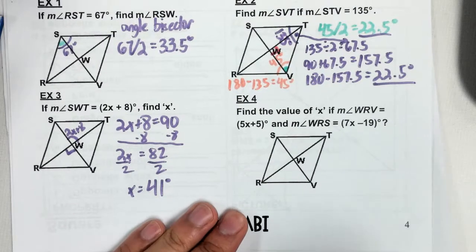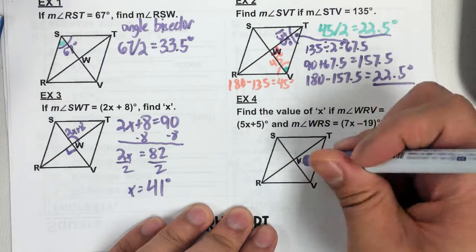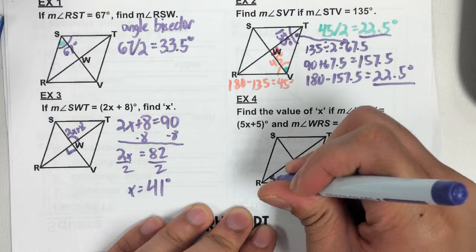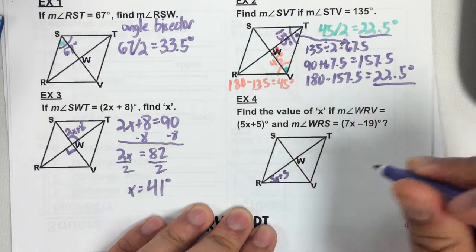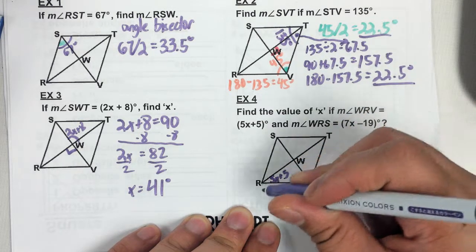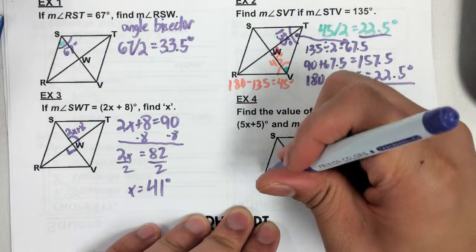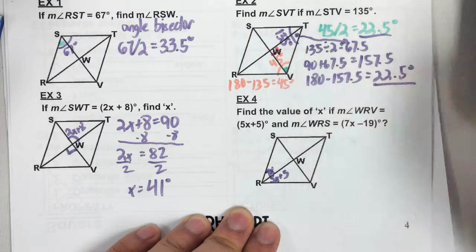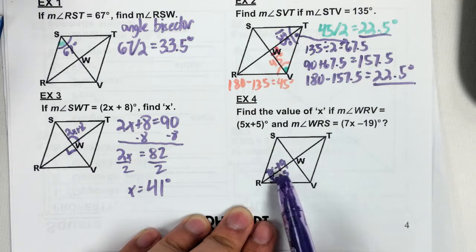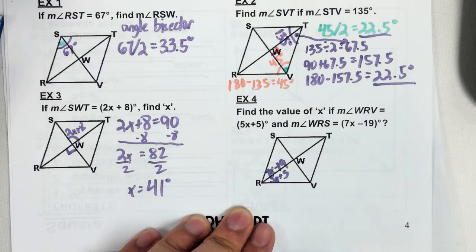Right, number 4, find the value of x if WRV is 5x plus 5, and then WRS is 7x minus 19. Alright. So we have this bottom angle and this angle right above it.